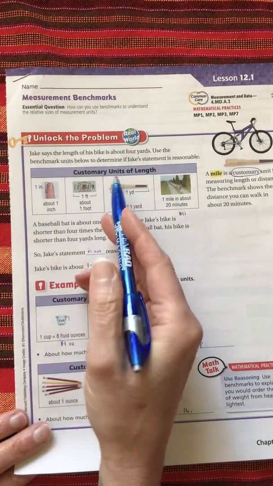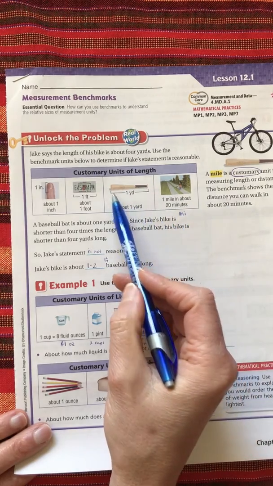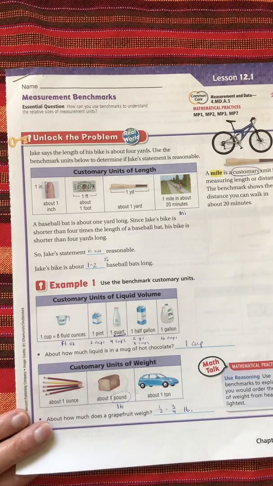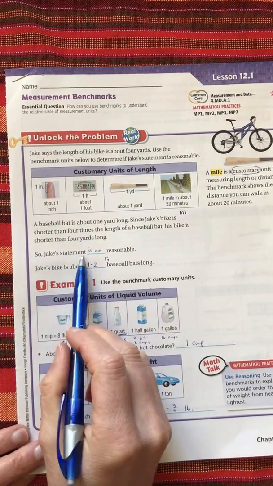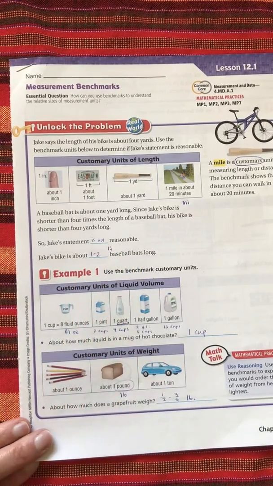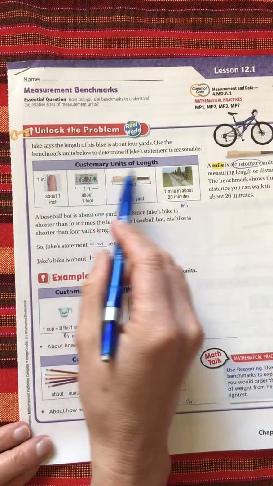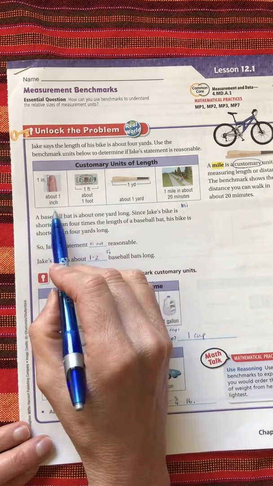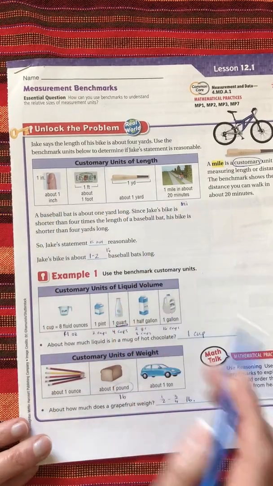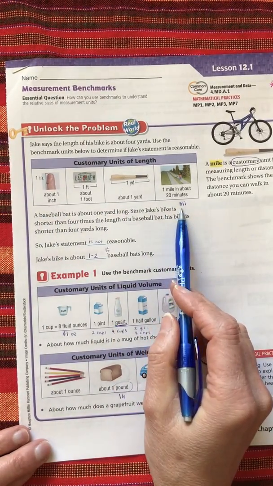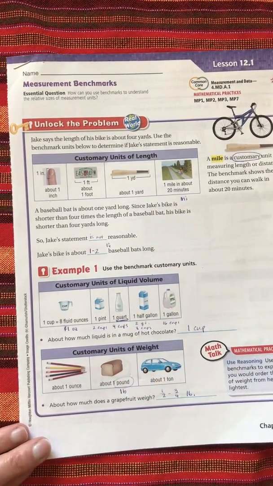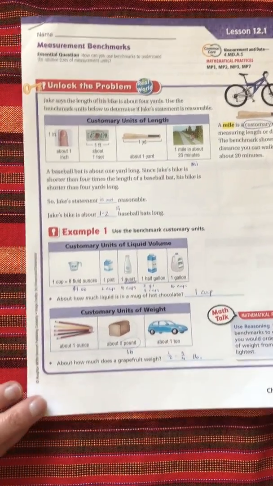So basically, do you guys agree that Jake's bike is 4 of these baseball bats? And the answer is no, because that would be one gargantuan bike. So Jake's statement is not reasonable. His bike is about 1 1/4 baseball bats long. Okay, so that's customary units of length, inch, foot, yard, and mile. So that's how we measure length in the United States. So you'll hear people refer to how many miles per hour they were driving. And that's why all the signs on the side of the road say miles per hour for the law.